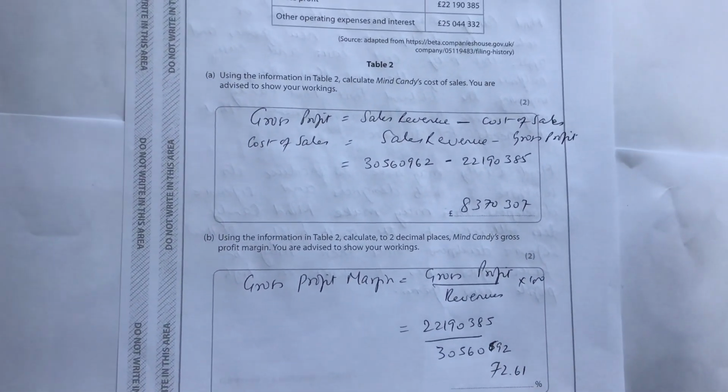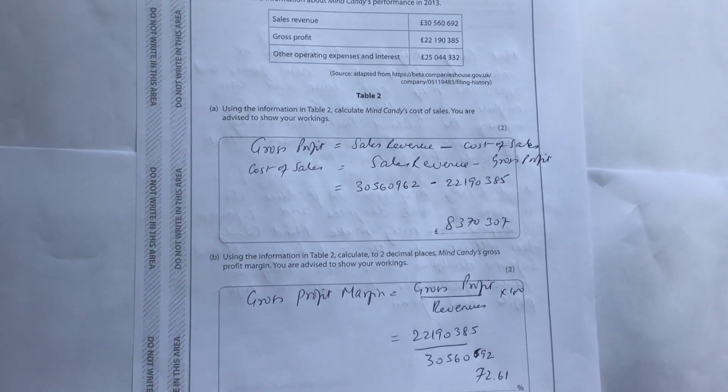Just put in the values and you get the answer. Next is gross profit margin, which is gross profit divided by revenues times 100. Just pick the values from the table and the answer is 72.61%.